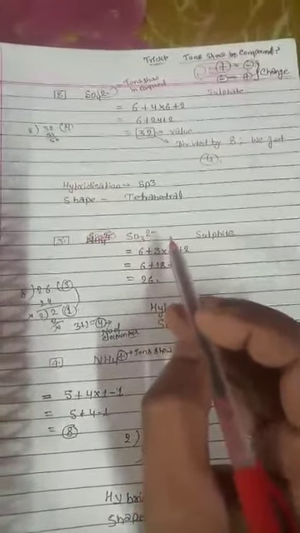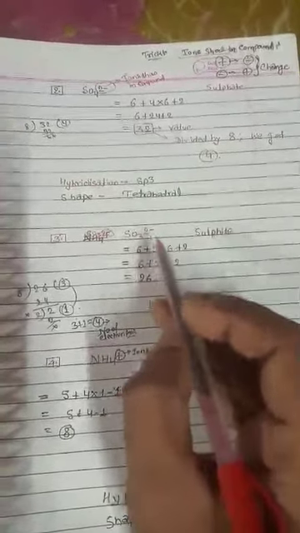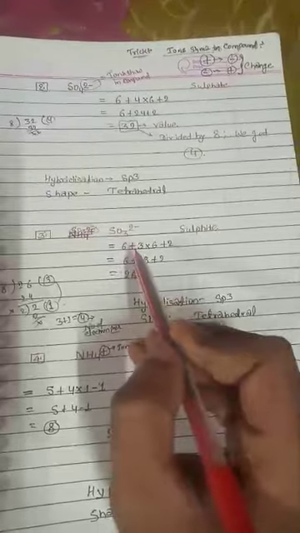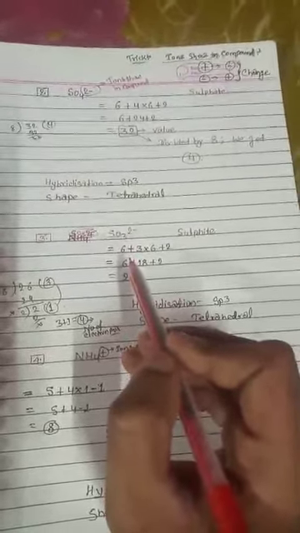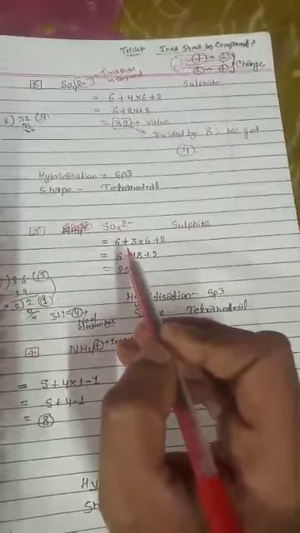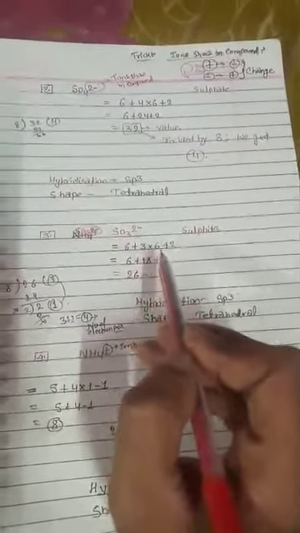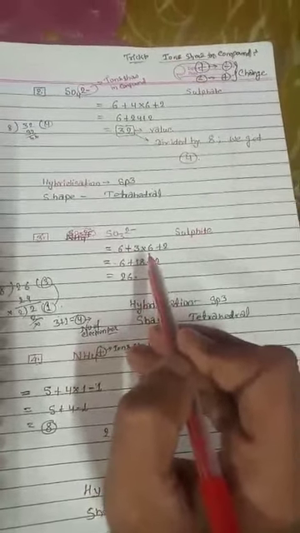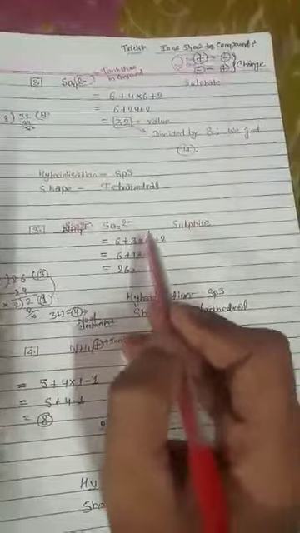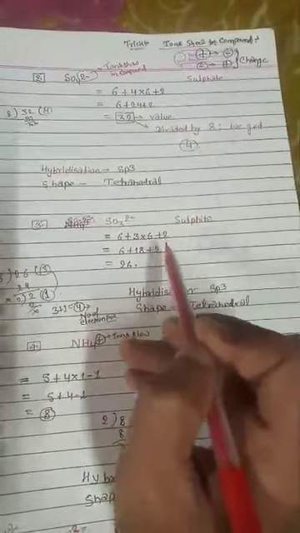Here sulfur has 6 valence electrons, and oxygen has 3 atoms, multiplied by 6, where 6 is the valence electron of oxygen, plus 2.